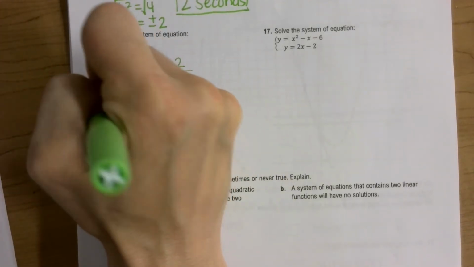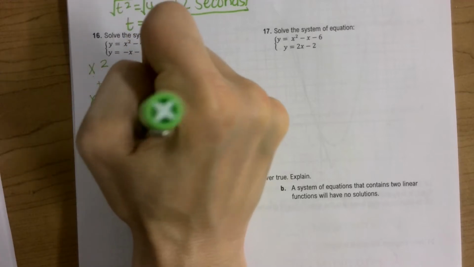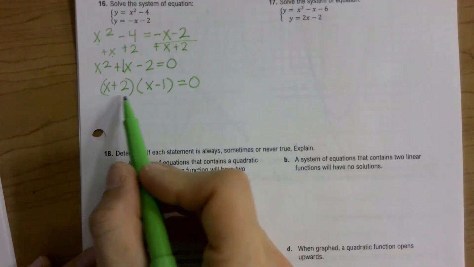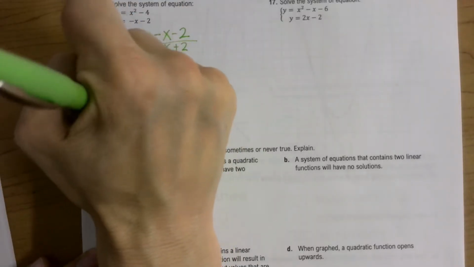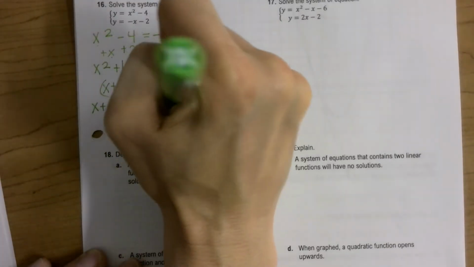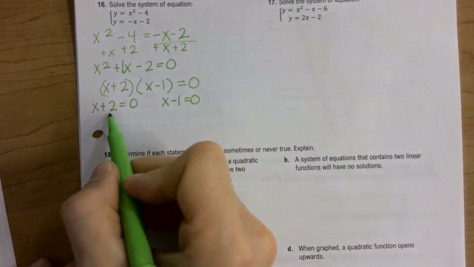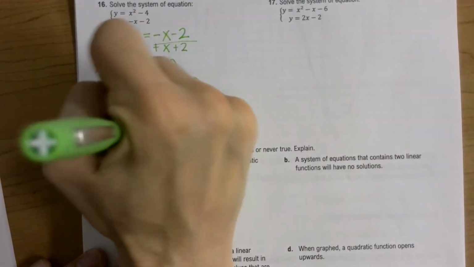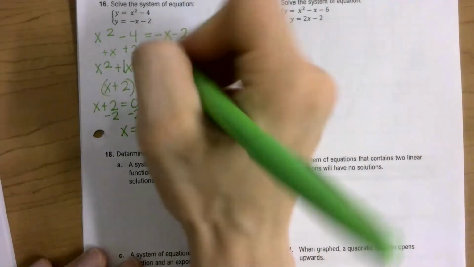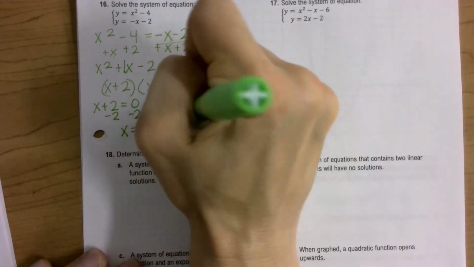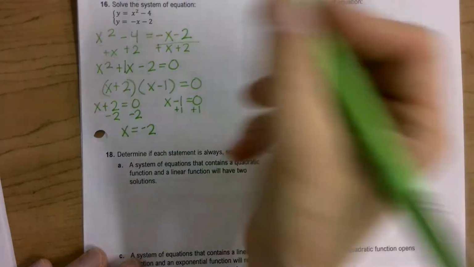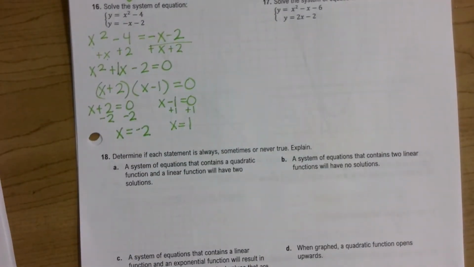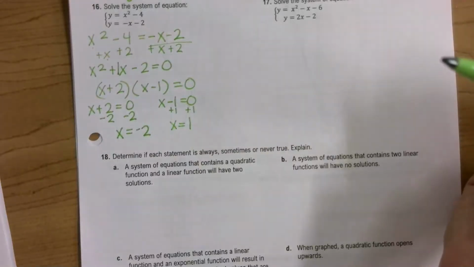X plus 2 times x minus 1 equals 0. Then I set each of these binomials equal to 0. X plus 2, inverse is minus 2, x equals negative 2. Minus 1, the inverse would be plus 1, x equals 1. We are not done yet though. I need to find out the ordered pair for the solution.